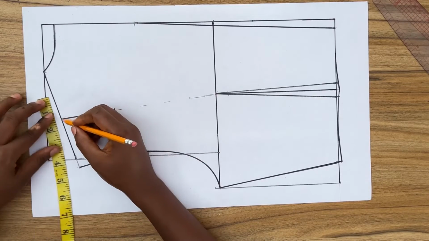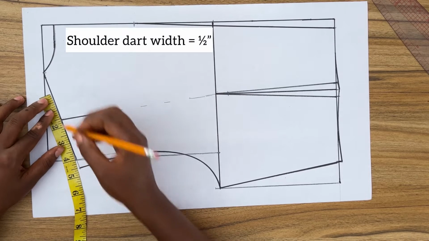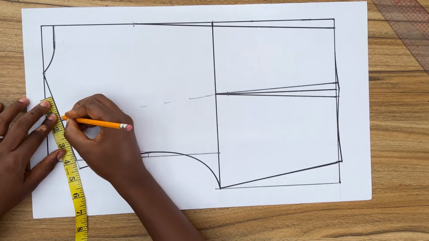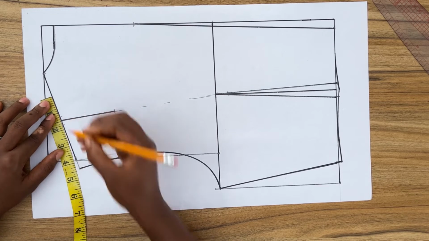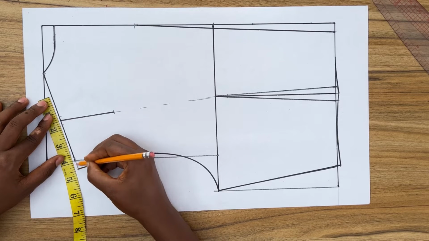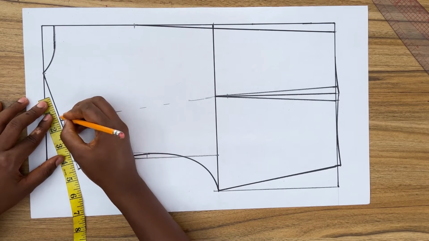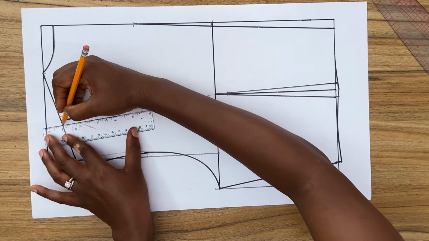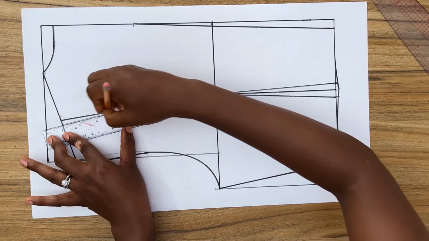Now on both sides of this line, I'm going to mark my dart width of 1/2 inch. So on both sides, I'm going to mark 1/4 inch. Remember, we extended the shoulder line with 1/2 inch, okay, to create the dart. So this is one way to create the dart. And then I'm going to connect to form the dart.